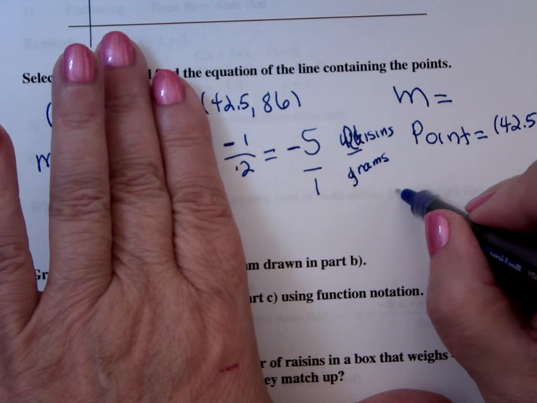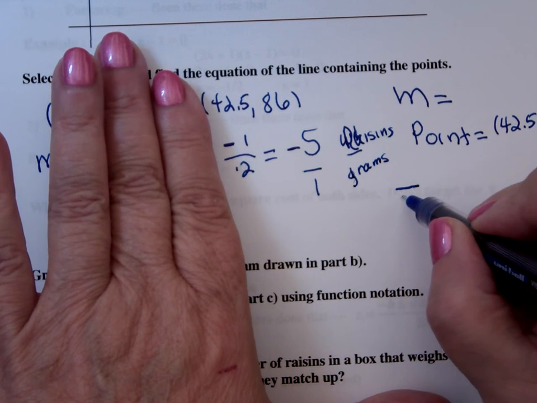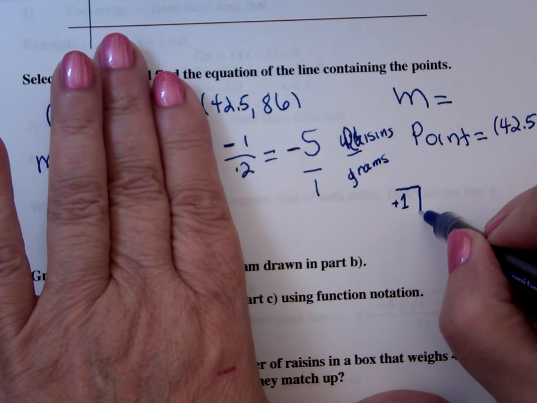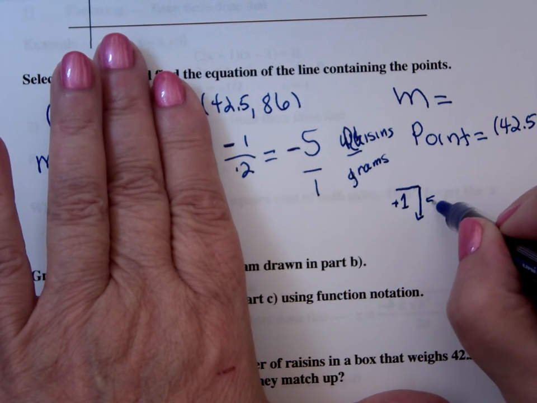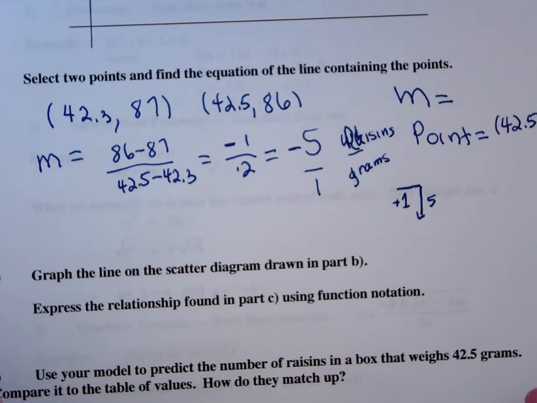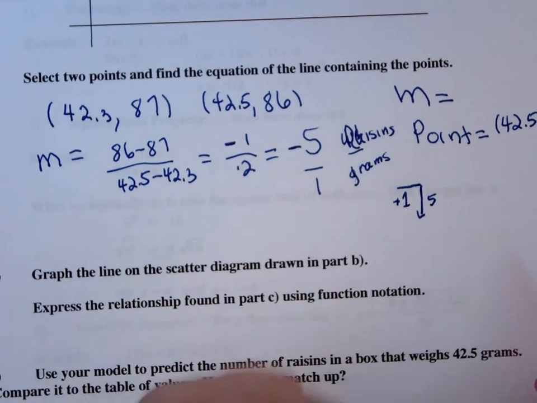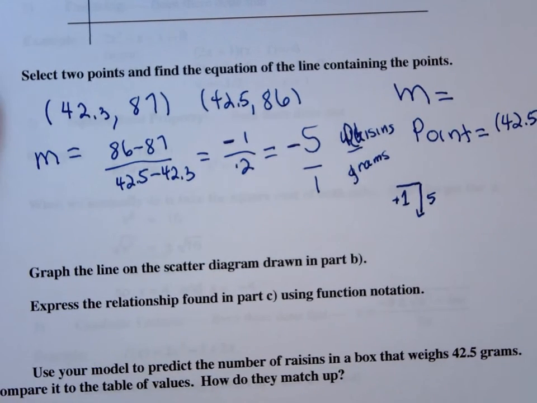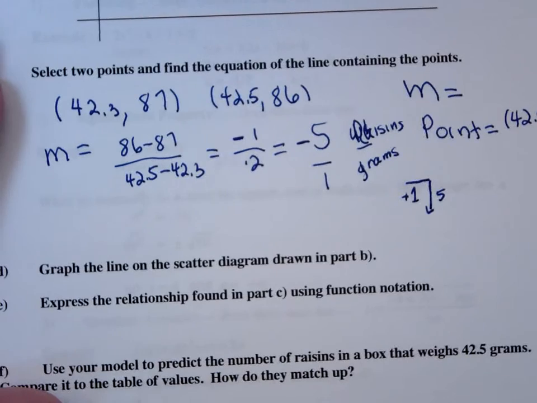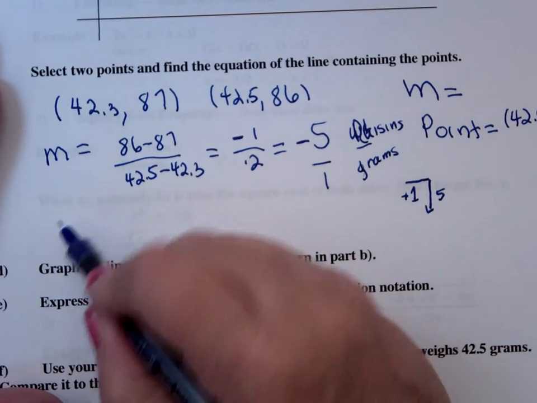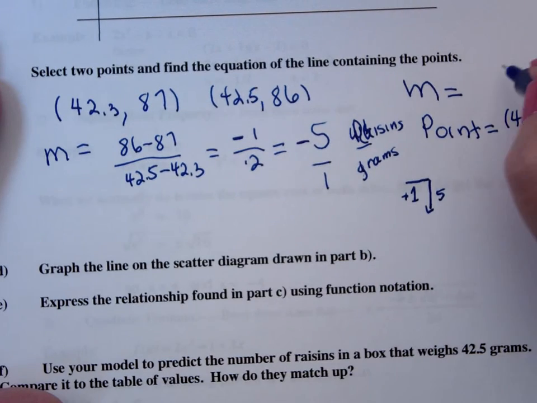This is saying for every additional gram, what happens? The number of raisins declines by 5. Does that make sense? I could get smaller raisins. I mean, I don't know. But it doesn't make sense. But we're going to do it anyway because who cares? We're going to do it, and if I want to find the equation of the line, I know that now the slope is -5, which doesn't make any sense, but that's okay.